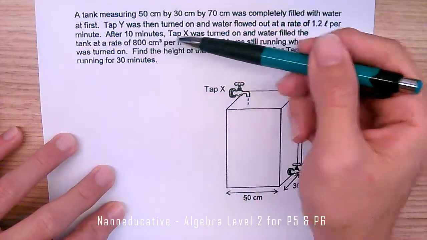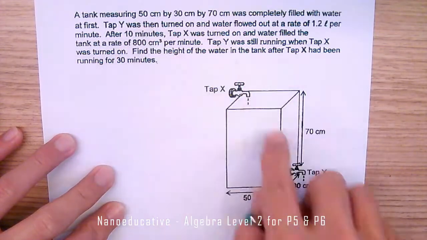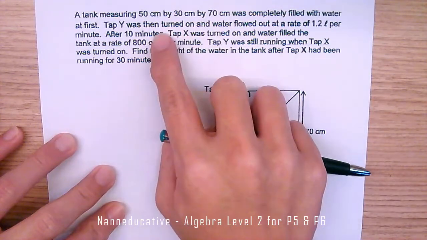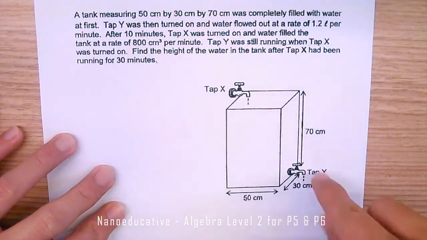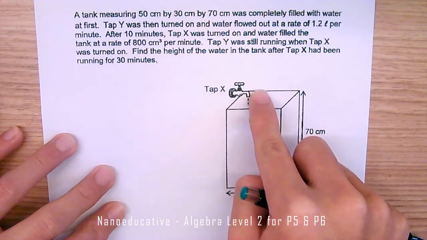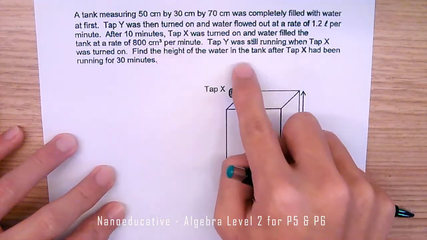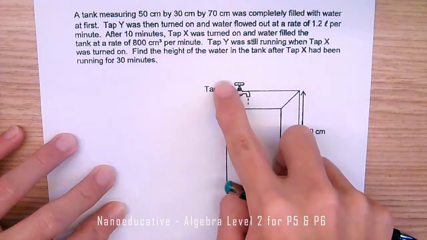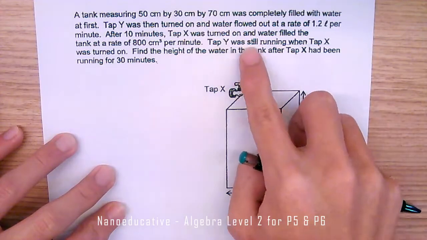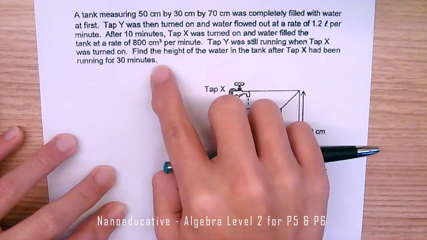Then they said that after 10 minutes, okay, stop. Which means that tap Y was turned on for 10 minutes, so it drained out 10 minutes' worth of water. And then they said that tap X was turned on after those 10 minutes. After tap Y drained the water for 10 minutes, tap X was turned on and started filling the tank at 800 cm³ per minute. Tap Y was still running while this one was filling, so it is still draining the water. Then find the height of the water after tap X had been running for 30 minutes.